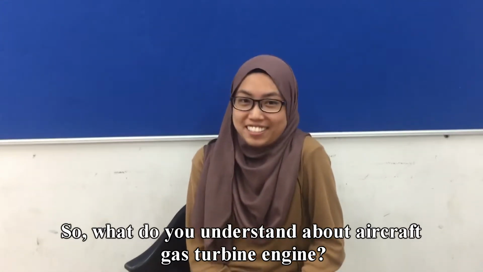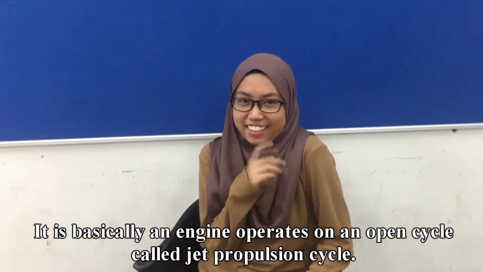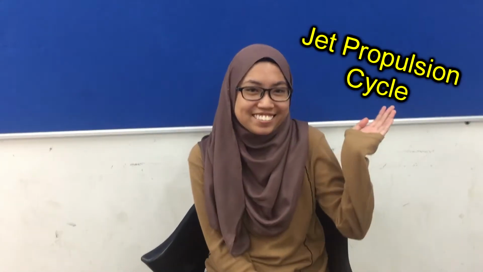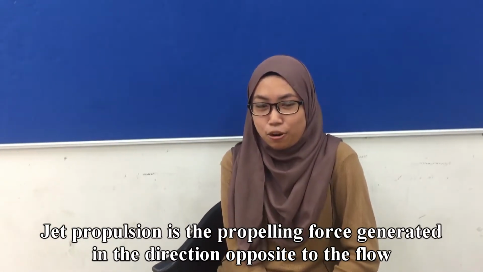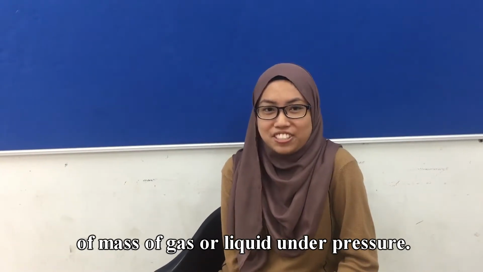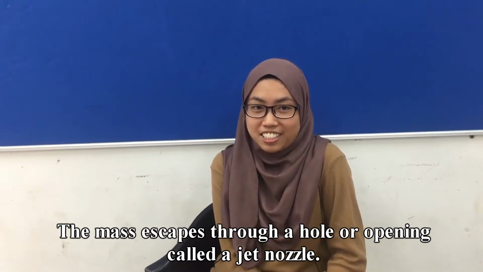So, what do you understand about aircraft gas turbine engine? It is basically an engine operated on an open cycle called jet propulsion cycle. Jet propulsion is the propelling force generated in the direction opposite to the flow of mass of gas or liquid under pressure. The mass escapes through a hole or opening called the jet nozzle.